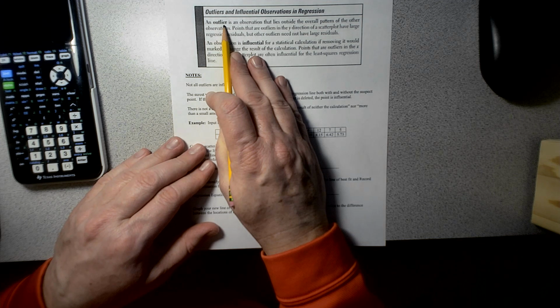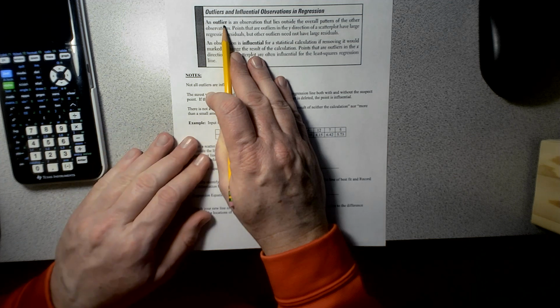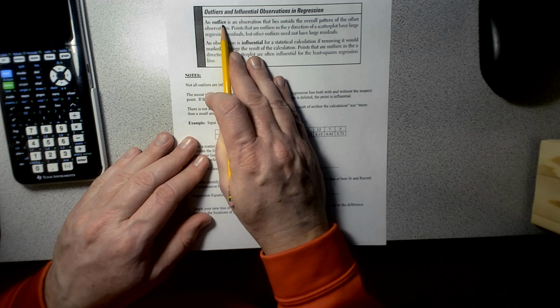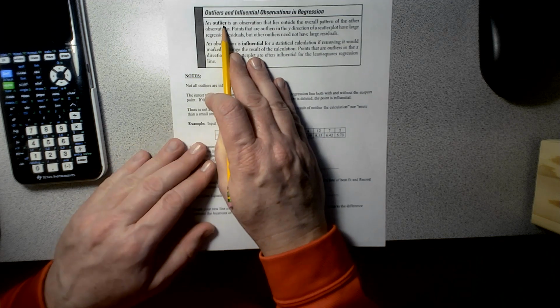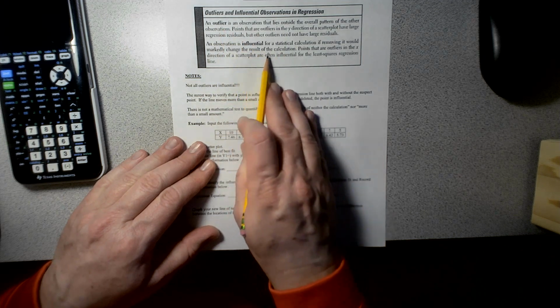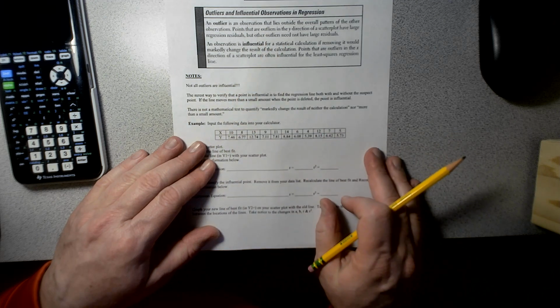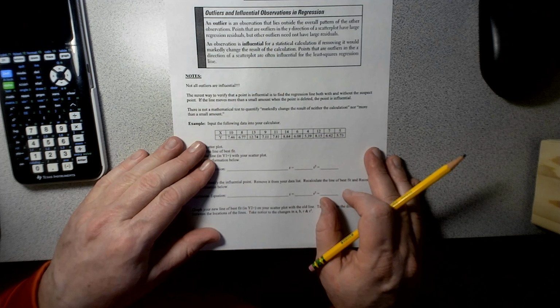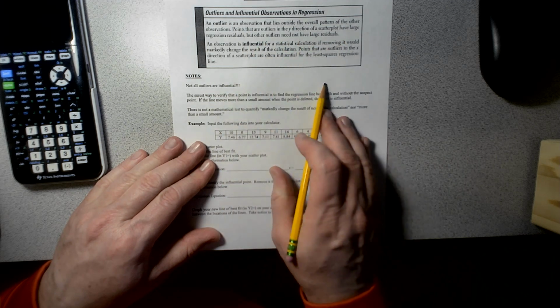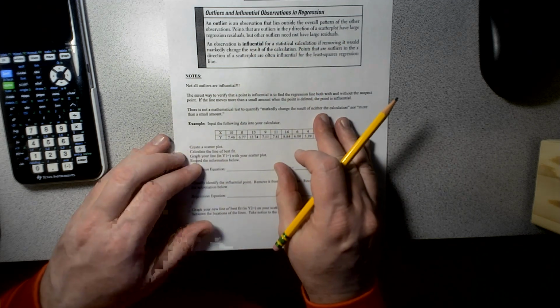Now, when we were doing a single list of one-variable statistics, we had a specific rule to determine whether something was an outlier or not. We could do the 1.5 IQR rule. When it comes to scatter plots, there is no specific rule. It's more of a judgment call. These are some general trends that tend to happen, but not necessarily true for all single problems.